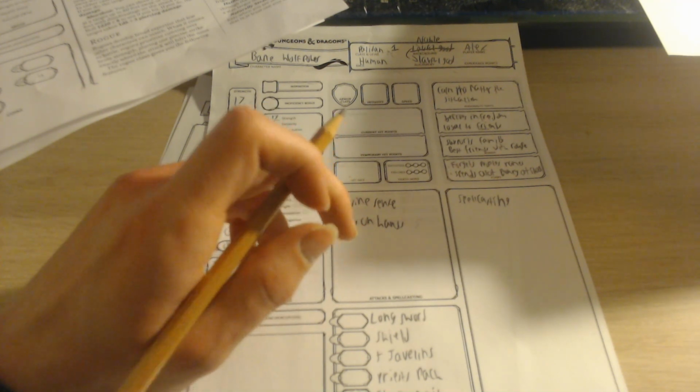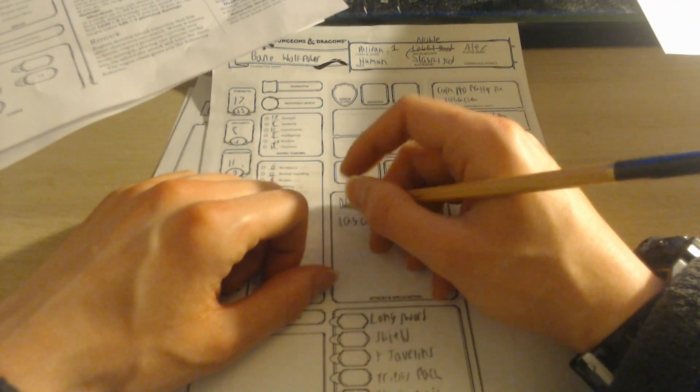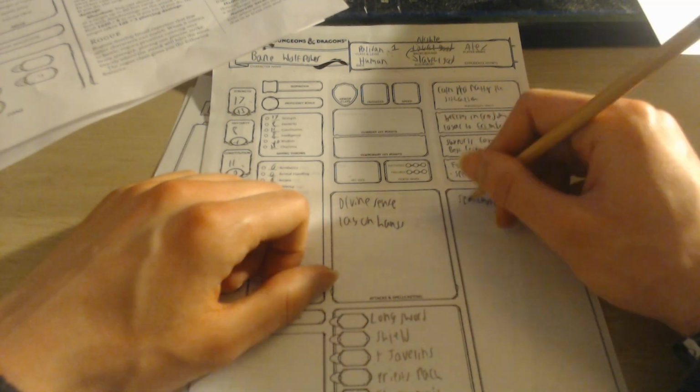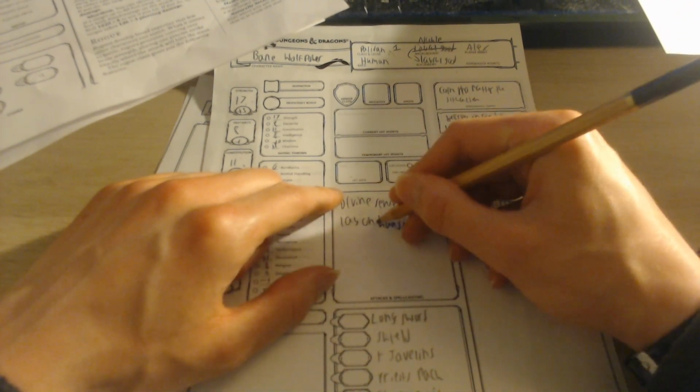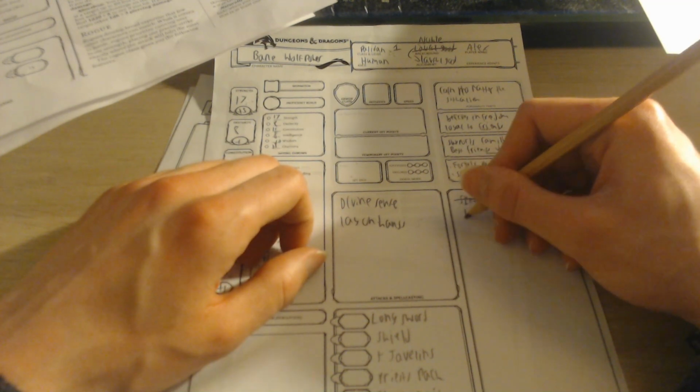Yeah, so Divine Sense, Lay on Hands, Fusion Trait. I got Relentless Endurance as well. That's something as a feature trait of it. So, spellcasting. I do have spellcasting, but I think it probably goes here actually. So, features and traits, kind of a given. So I just put Relentless Endurance.